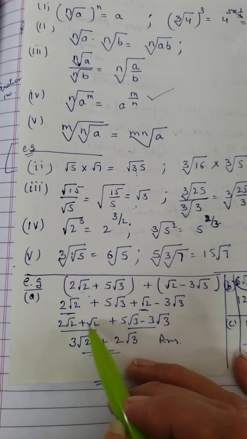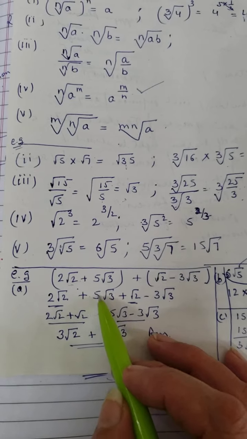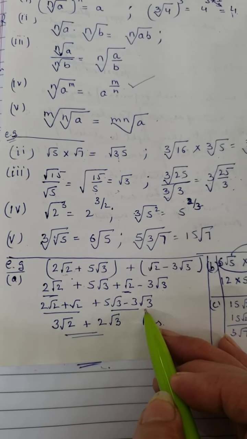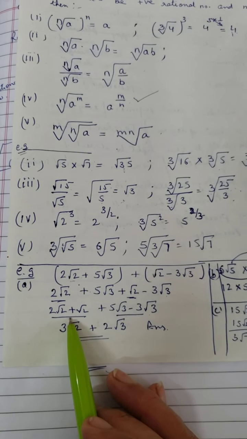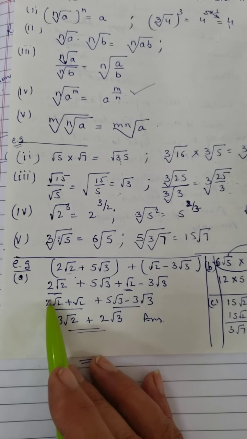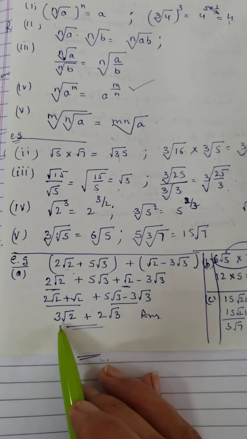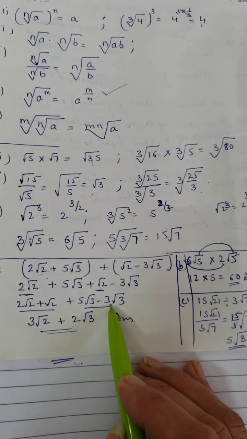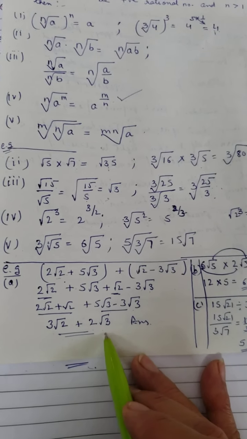Root 2 plus root 2, root 3 and root 3, these are again the same irrational factors, and we can do operations on them. Now these are the like terms, right? So we are going to add them up according to the laws. As root 2 and root 2 are the same, 2 plus 1 is 3, and root 2 remains the same. This is 3 root 2. What about here? 5 minus 1 will give us 4, and root 3 remains as it is. So this is the answer.